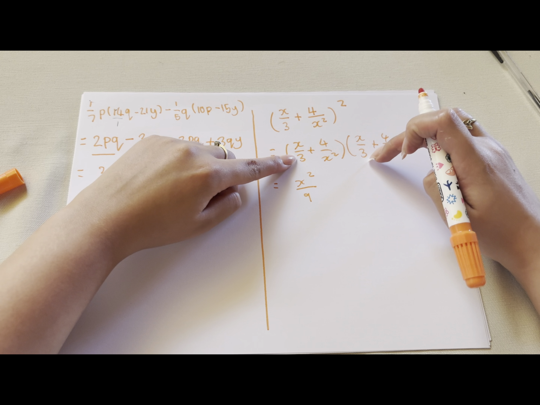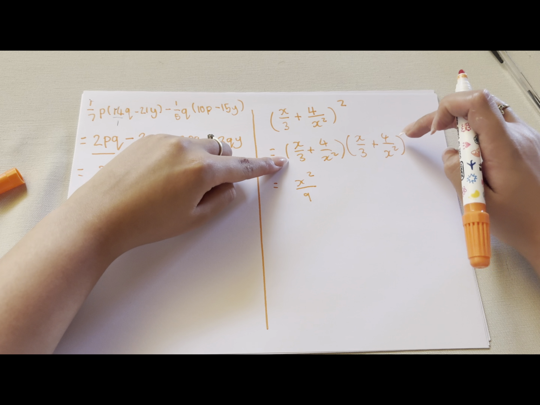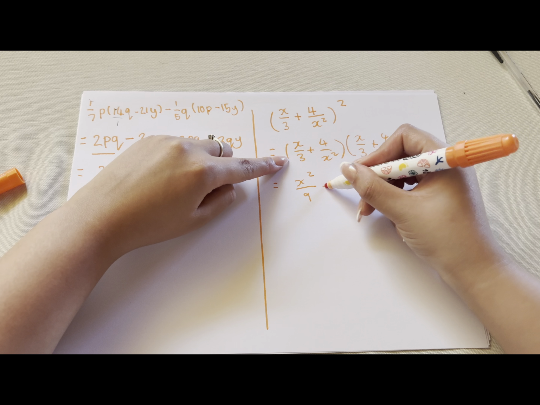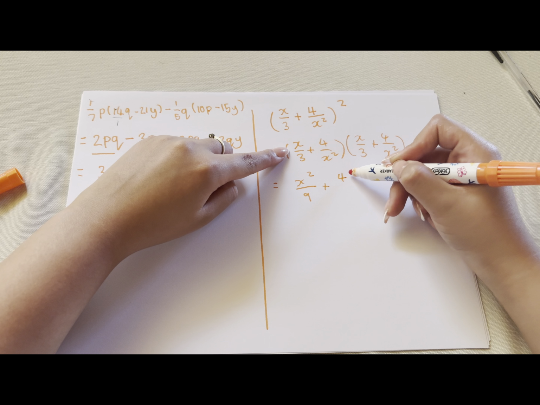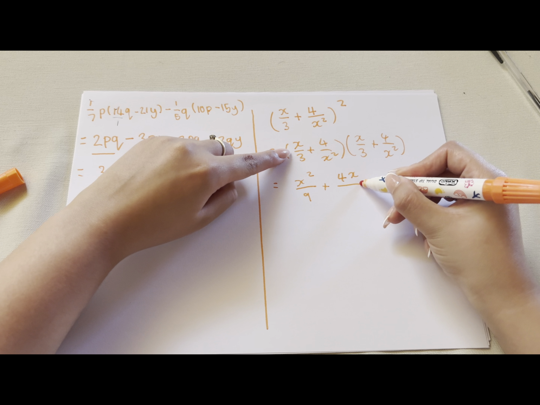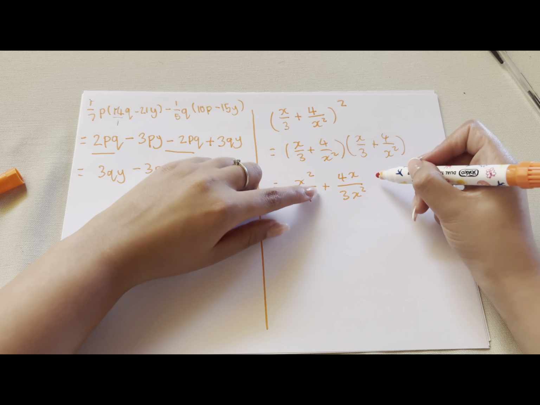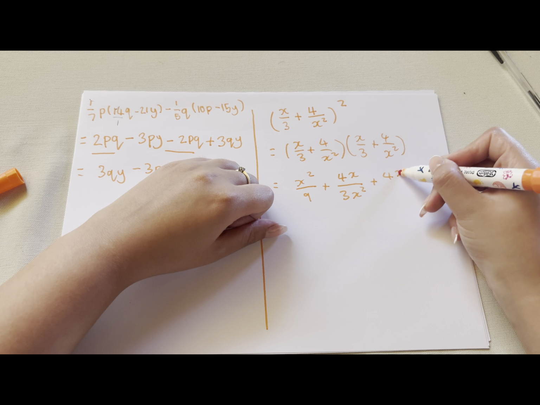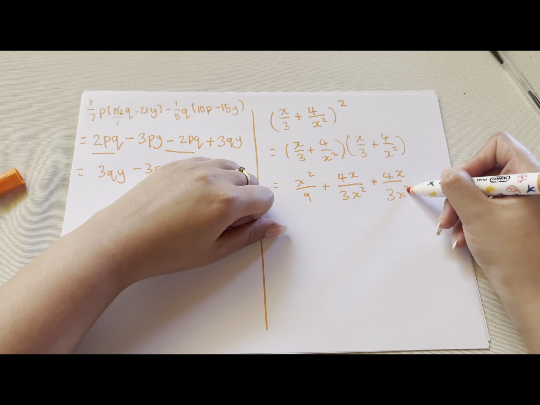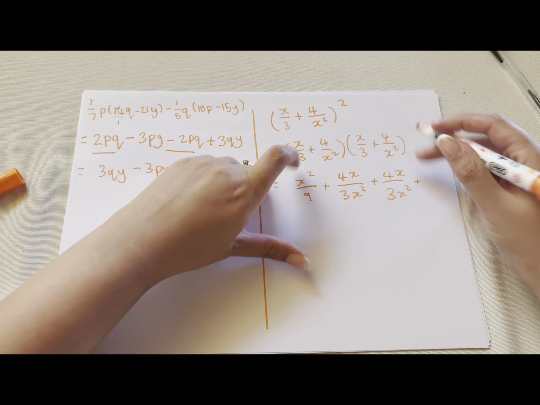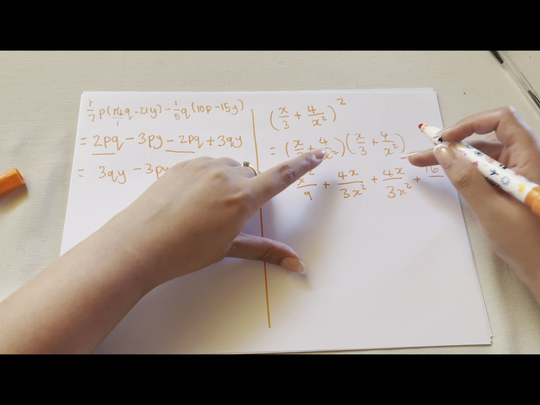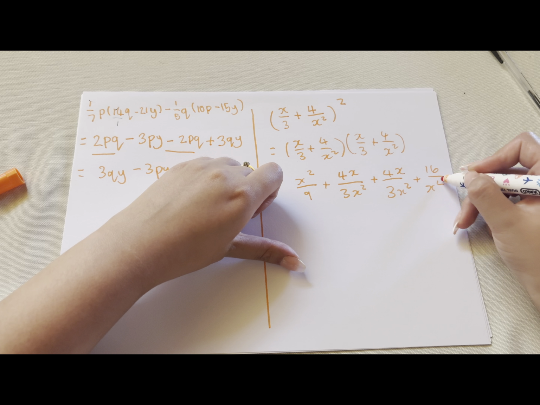Top times top, bottom times bottom. This term times the last one. That's going to give me 4x over 3x squared. Inner terms, 4x over 3x squared. And last terms, 4 by 4 is 16. X squared by x squared is x raised to the 4.